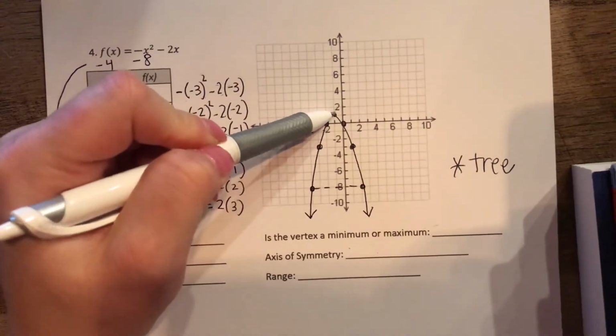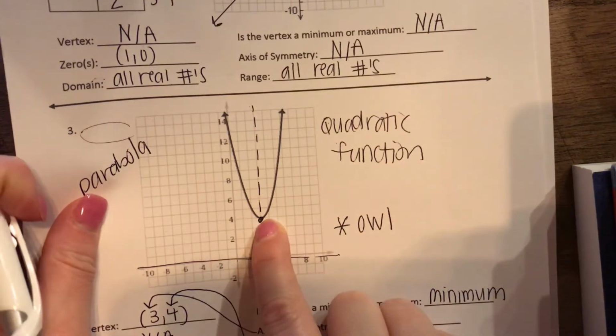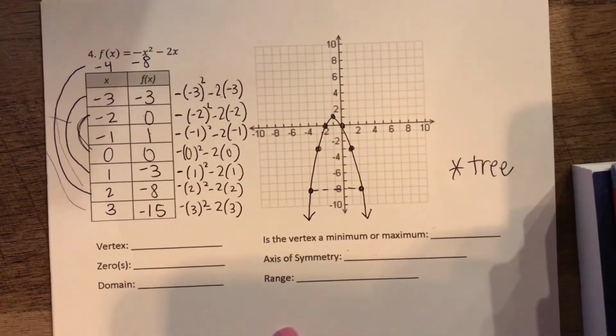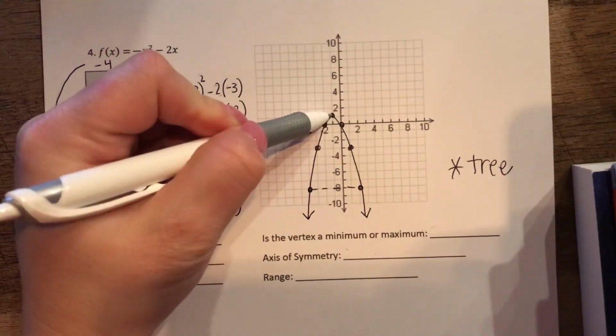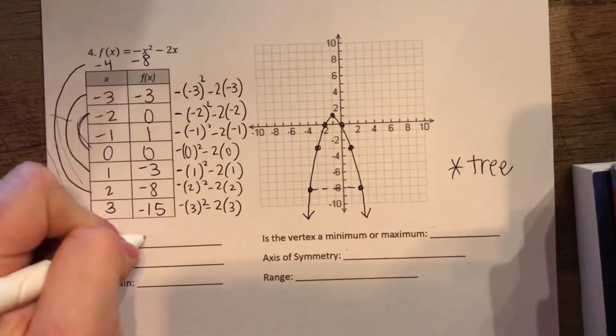Now, if we look at this compared to our original page, our previous page of notes, we looked at a graph that was facing upward. We are now looking at one that's facing downward, which means some of our answers below are going to be different. As for the vertex, it's still considered the turning point of my graph, which is going to be negative 1, 1.